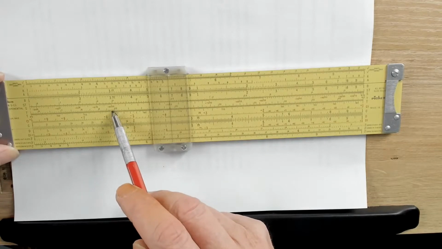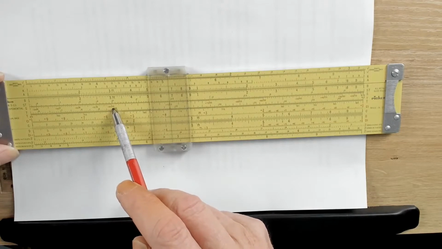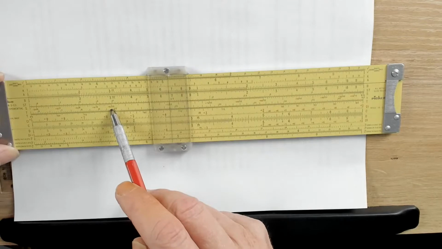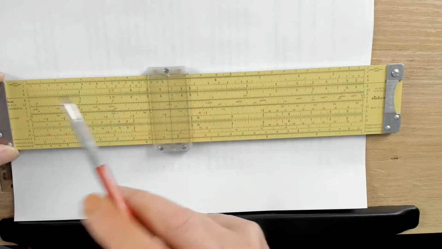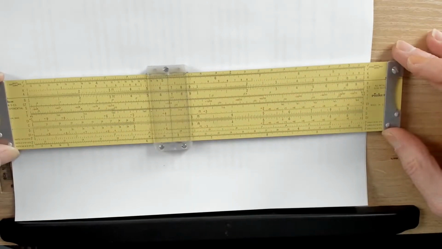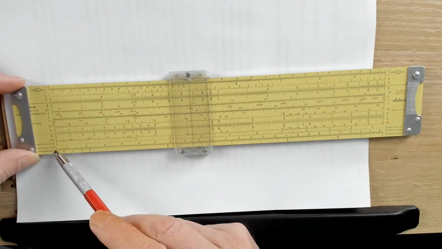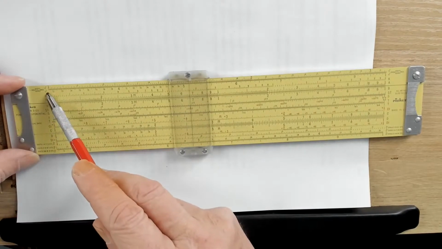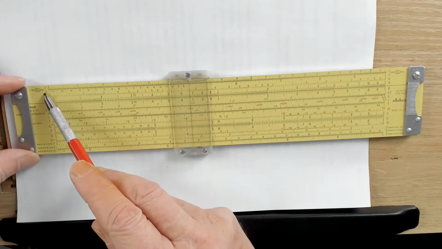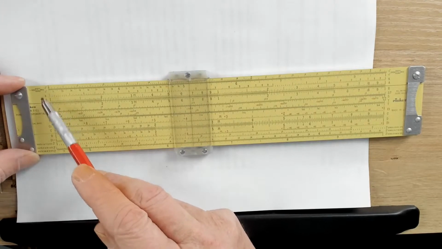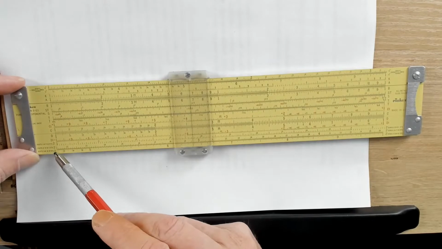So the sine of 10 degrees, for example, is the same thing as the cosine of 80 degrees. But we do have a couple of interesting features on this, and that's these scales up here on top and down here on the bottom. Notice there are two what look like square scales on the top, and there are three that have the root brackets that have a little 3 on it on the bottom.